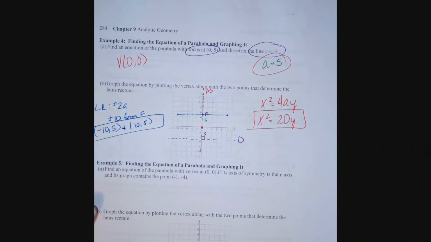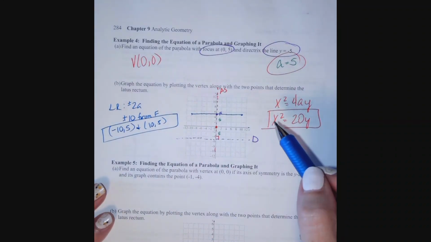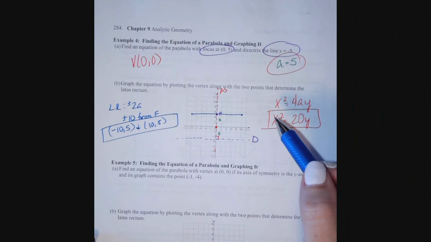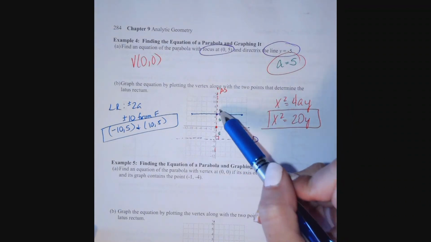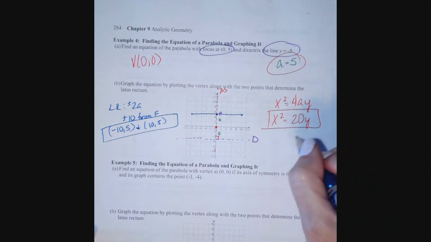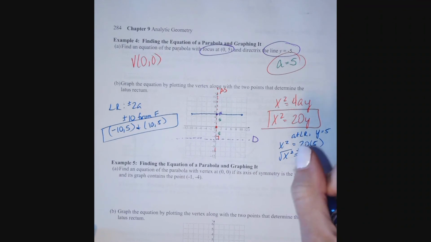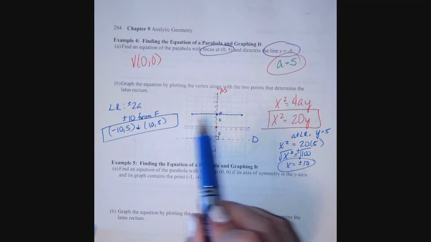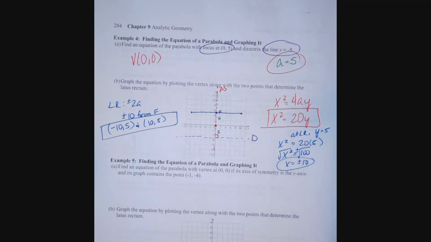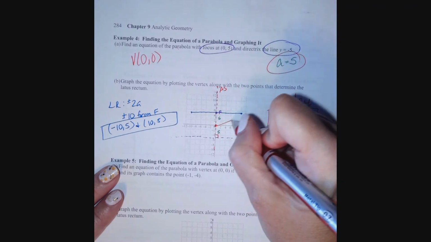The other way I could have found that is to say, I know that y is going to be 5. So at the latus rectum, y is 5. So that would be x squared equals 20 times 5, so x squared equals 100. To solve for x, I take the square root and I get plus or minus 10. So my x coordinate is going to be positive and negative 10 at that y coordinate of 5. And I sketch my parabola.